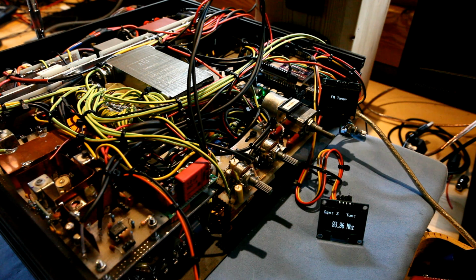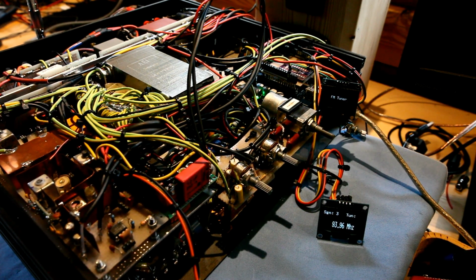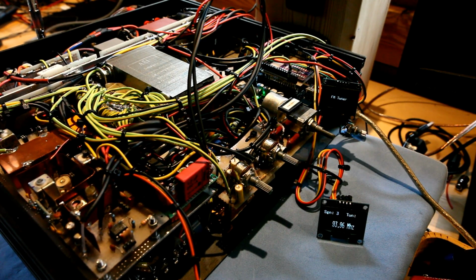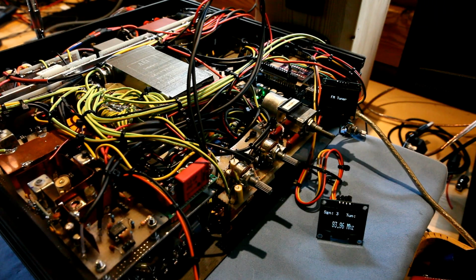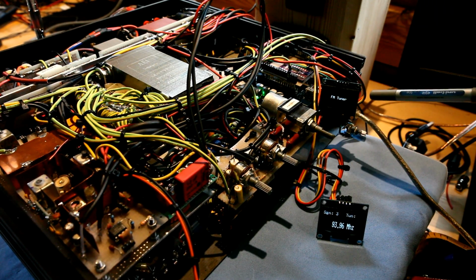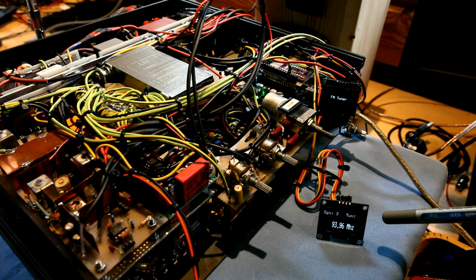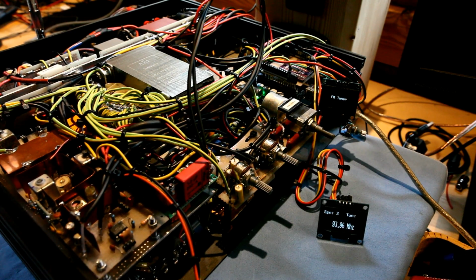I would like to show you now an example of user interaction. So an example of how the user will utilize the unit. In this moment the amplifier is switched on completely, so every section is switched on, including of course Arduino and the displays. In this moment you can see the FM tuner is selected, and as you can see here, the received frequency is shown as well.